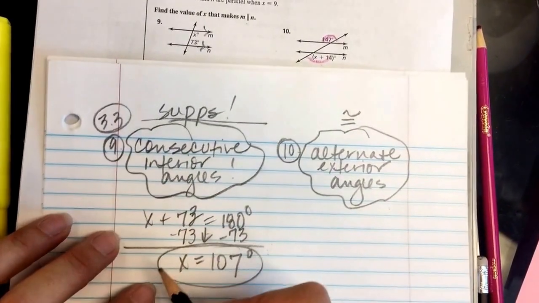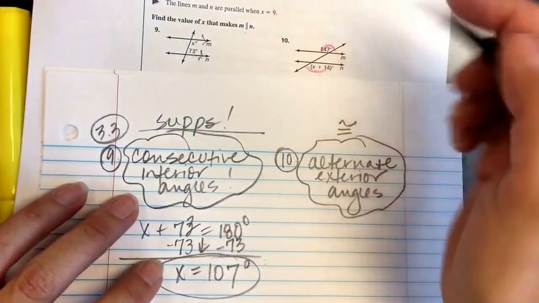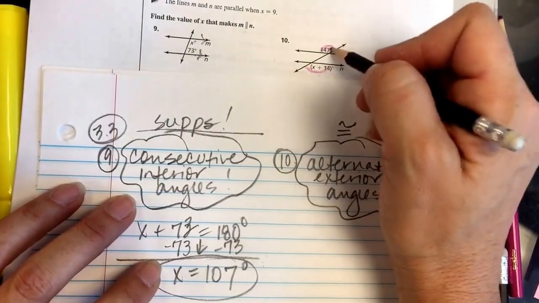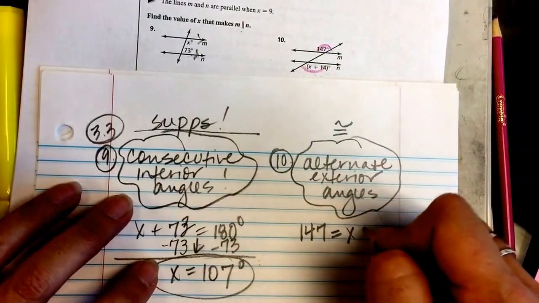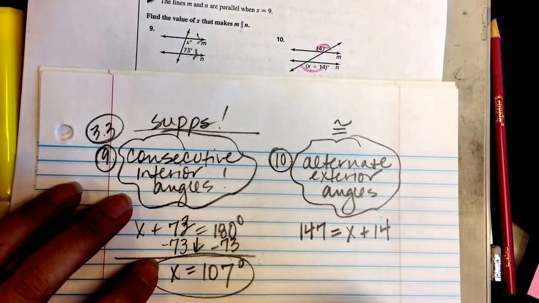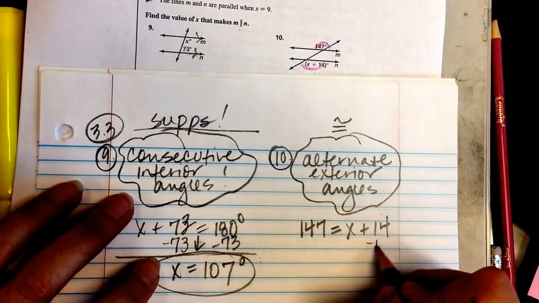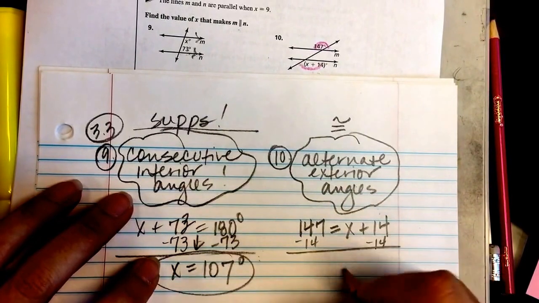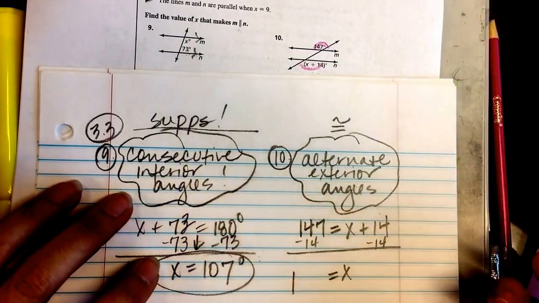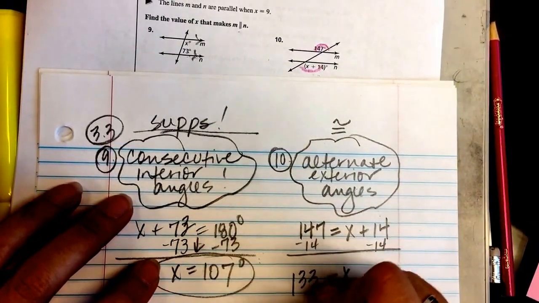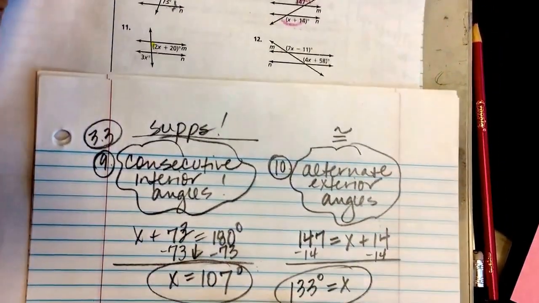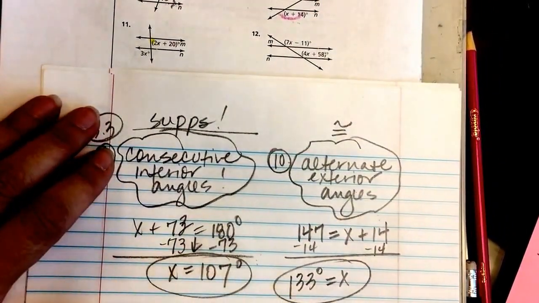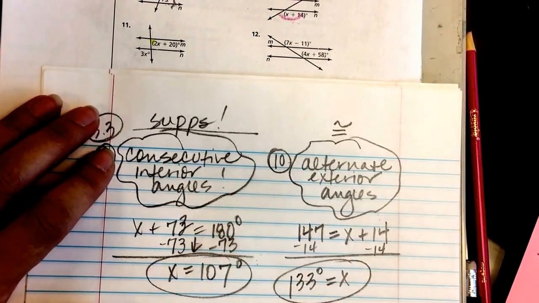So if alternate interior angles need to be congruent to show that lines are parallel, then I'm going to set these two values equal to each other. 147 equals x plus 14. And then to solve for x, I'm going to take 14 away from both sides. x is 133. Alternate interiors for number 10. This one's interesting.